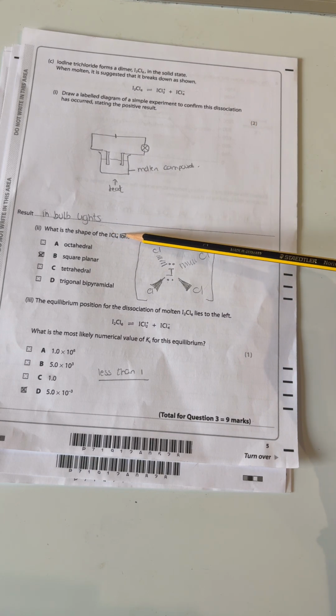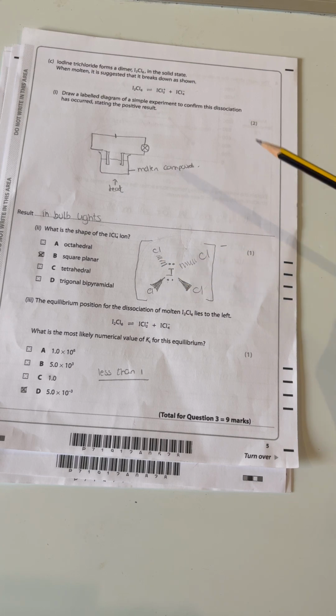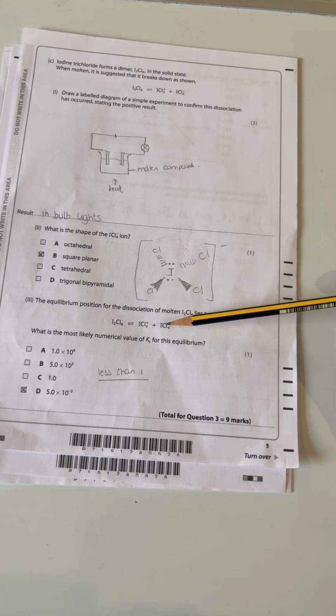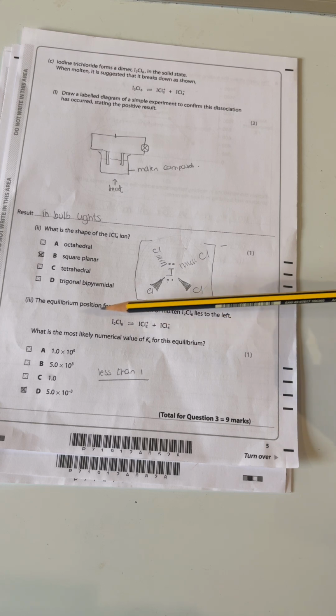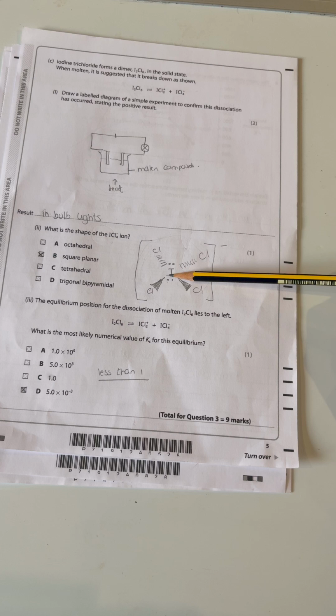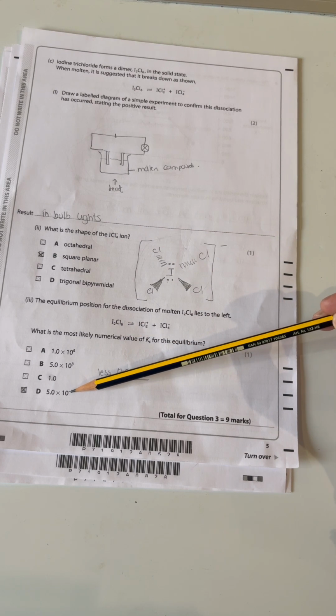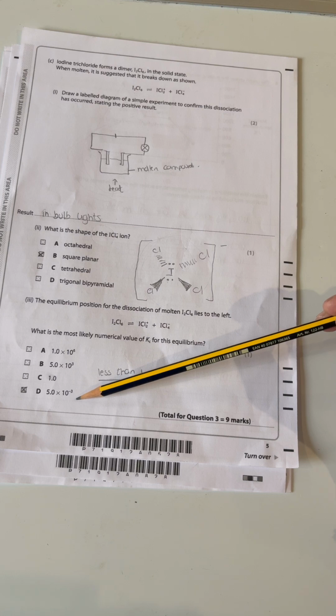What's the shape of the ICl4 minus ion? The shape is square planar. It has 2 lone pairs and 4 bonding pairs. The equilibrium position for dissociation of molten I2Cl6 lies to the left. Which is the most likely numerical value of Kc for this equilibrium? If it lies to the left, it is towards the reactant, so Kc has to be less than 1. Therefore it has to be this one here, 5 times 10 to the minus 3.